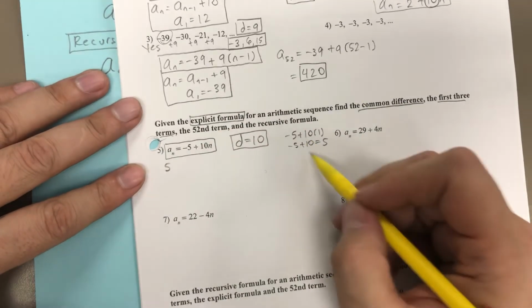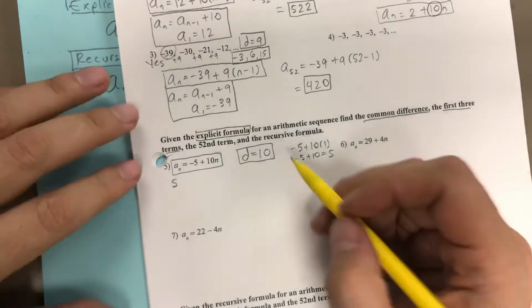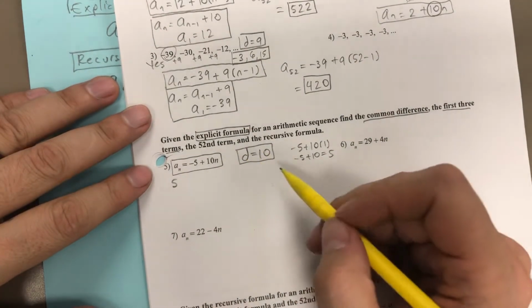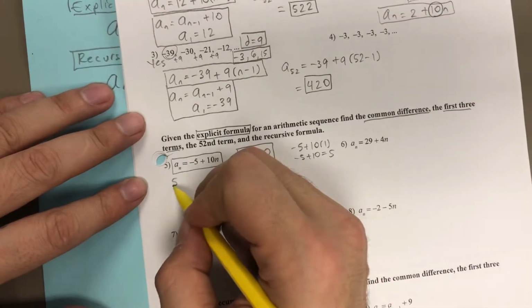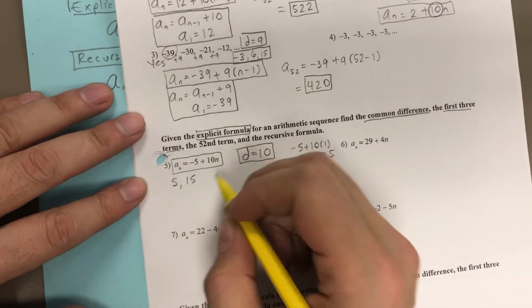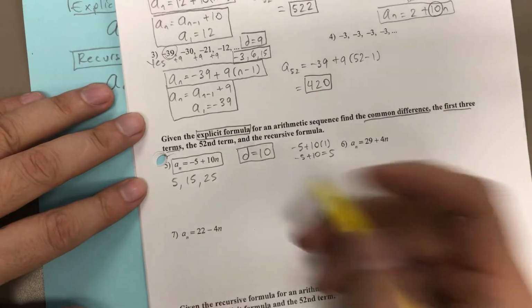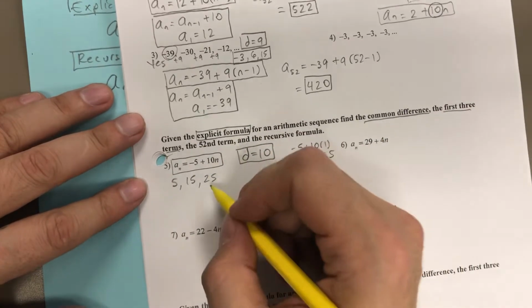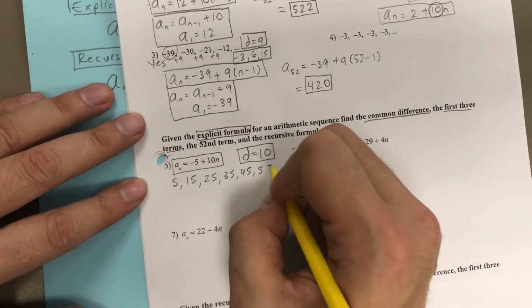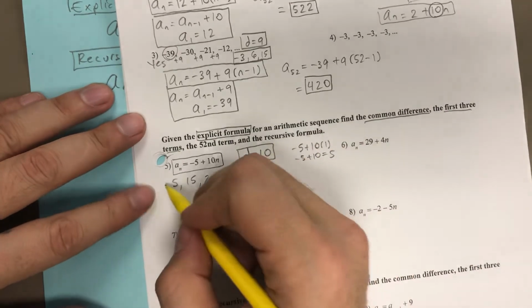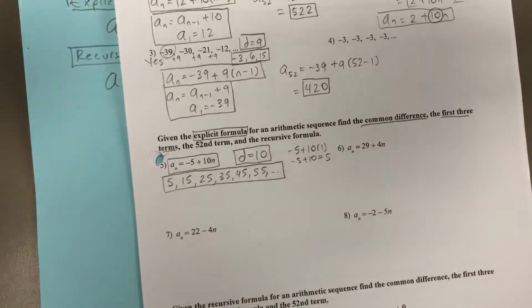And then you actually don't need to do the rest of it by plugging it in, because if you know the common difference is 10, that's what it keeps adding each time. So if I have 5 for my first term, my next term, if I add 10, is going to be 15. And if I add on 10 more, that gives me 25. And I can go further than the first three terms if I want. Just keep adding 10, so 35, 45, 55, and so on. It's just the same pattern. So here's my sequence. I went a little beyond the first three terms.